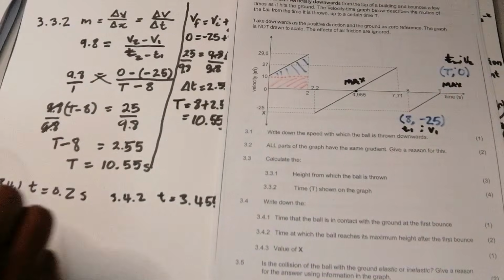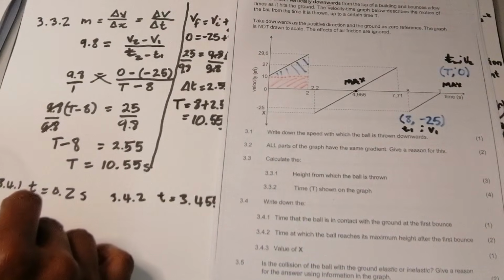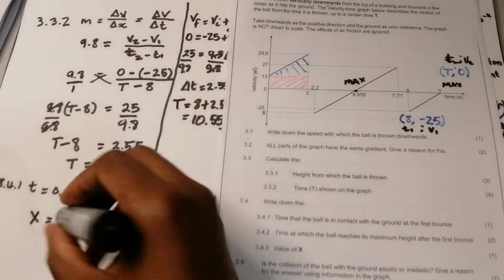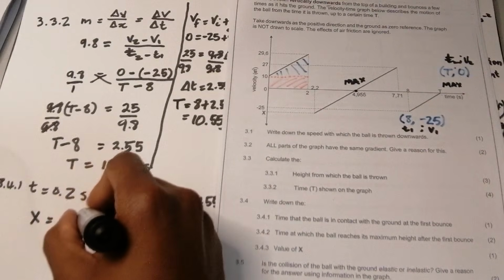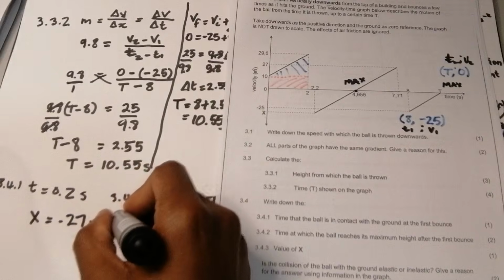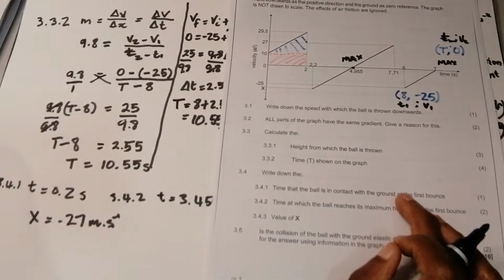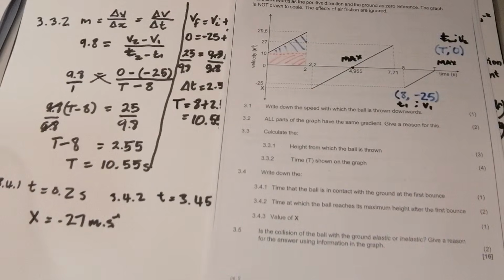So in this case we should know that x is minus 27 meters per second. Okay, so that is how we would tackle it.